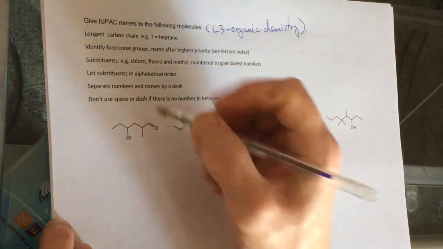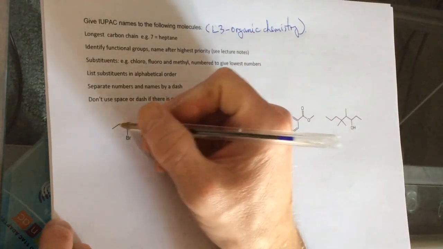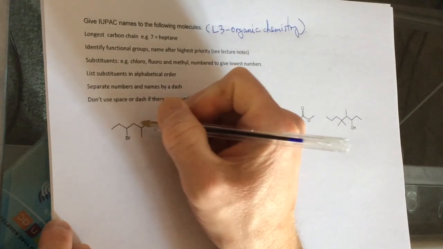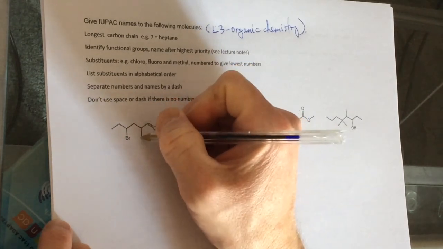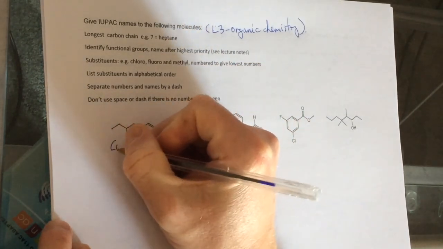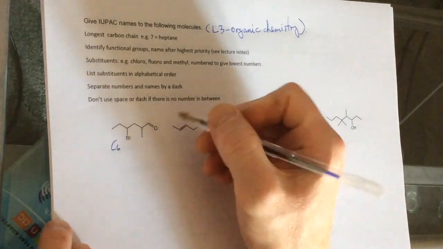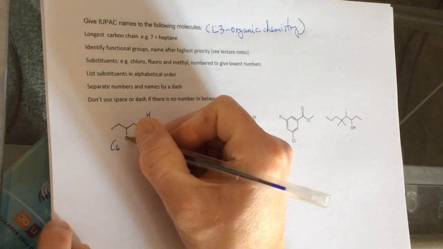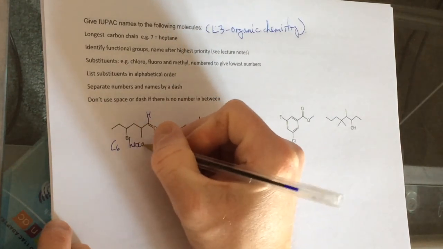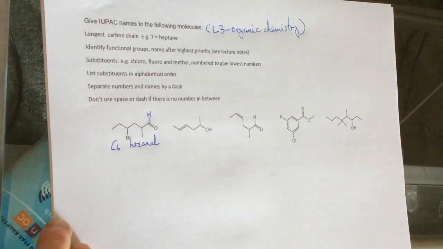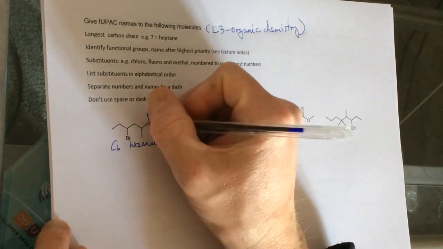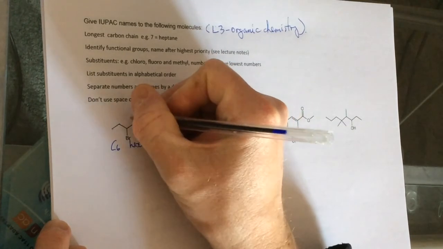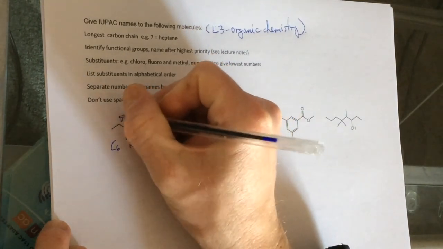So here, first of all, count the longest carbon chain. It's 1, 2, 3, 4, 5, 6. Well, that can be 6, so it's C6. And it's an aldehyde, so there's an H there. So it's based around hexanal. And then you're going to add the substituents. So the numbering will start here. 1, 2, 3, 4, 5, 6.